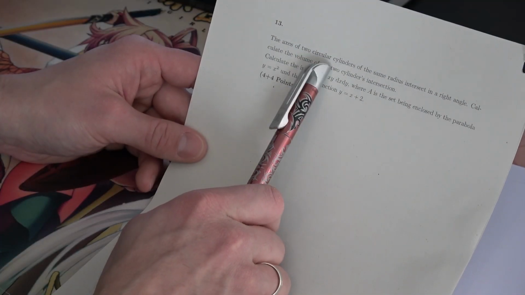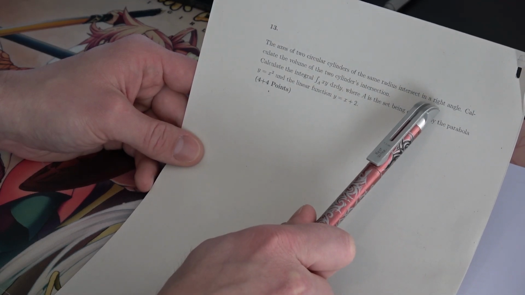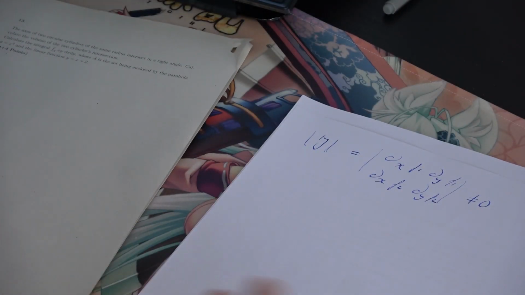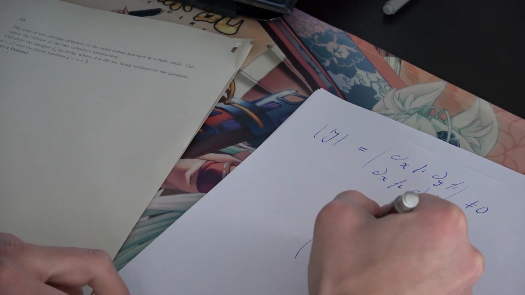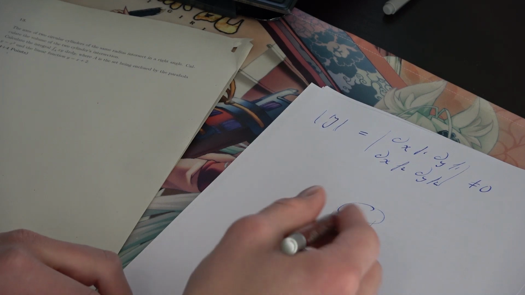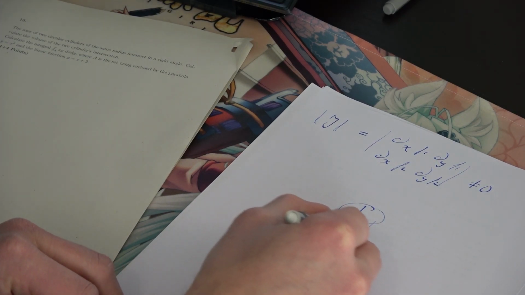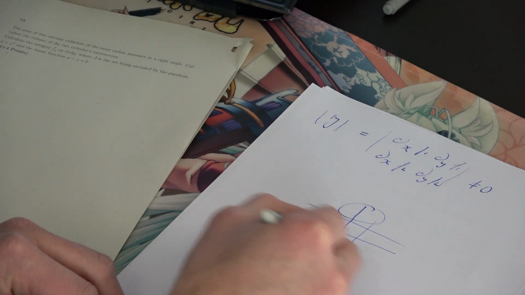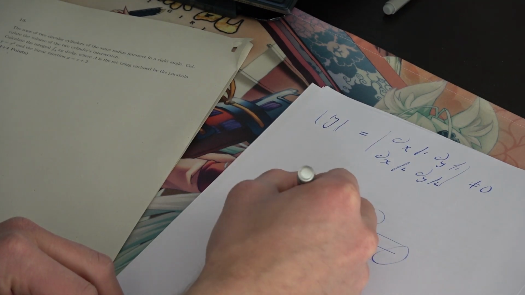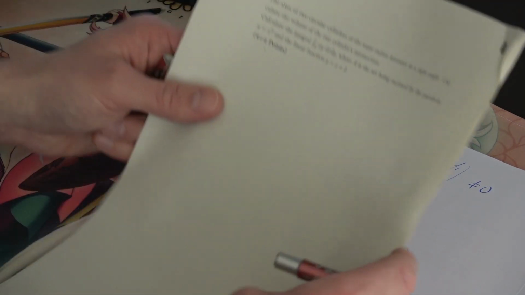And now for the last exercise. The axes of 2 circular cylinders of the same radius intersect in a right angle. So if you don't know what that means, we have our first cylinder here. Can you see it? Yeah. And then this is the axis. And now we have the axis of another cylinder. Okay? And they both have the same radius. Okay? I hope you can see where this came from.